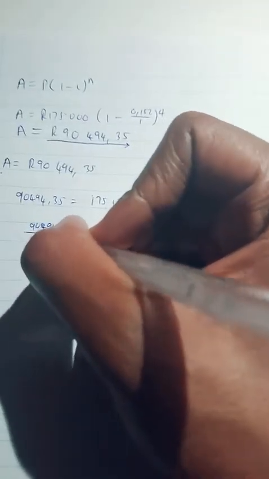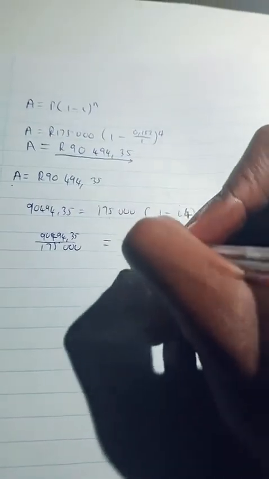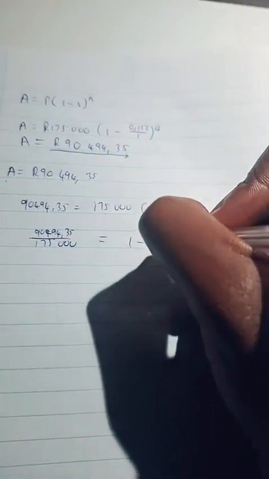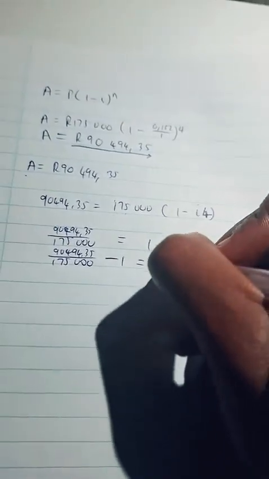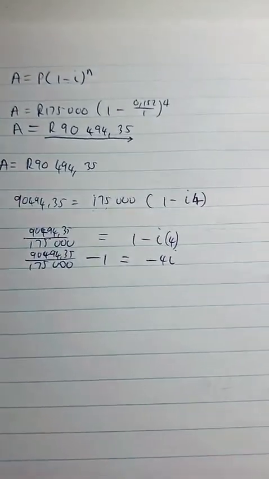90,494.35 divided by 175,000 equals 1 minus i times 4. Then it's very easy. Transpose the 1: 90,494.35 over 175,000, and we subtract the 1, so we have negative 4i.